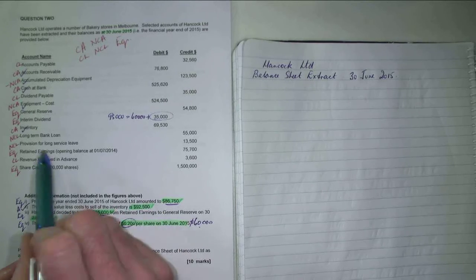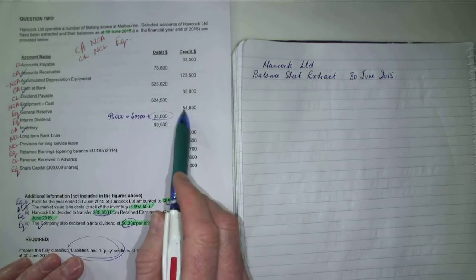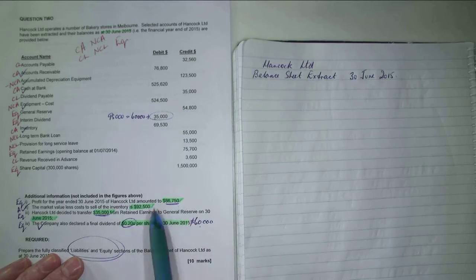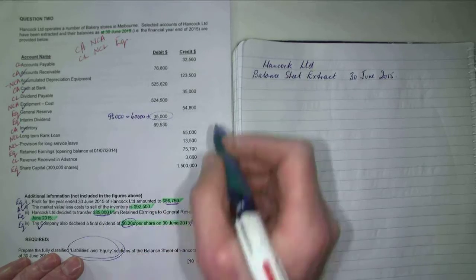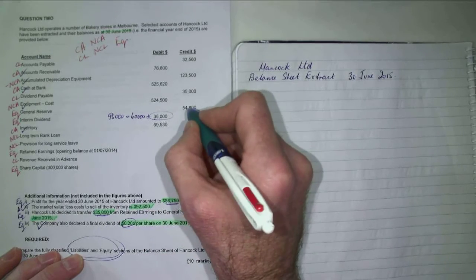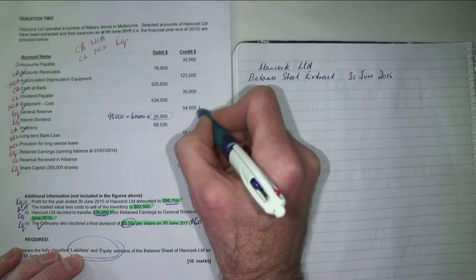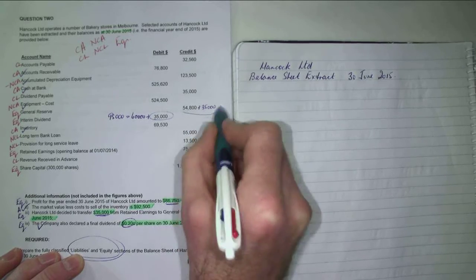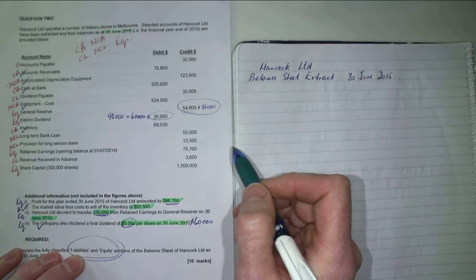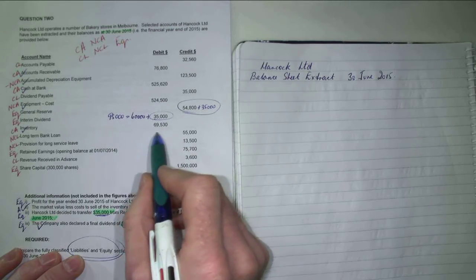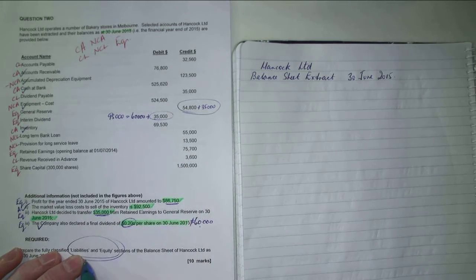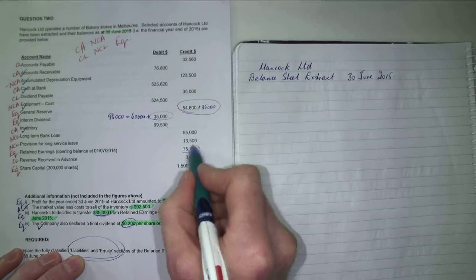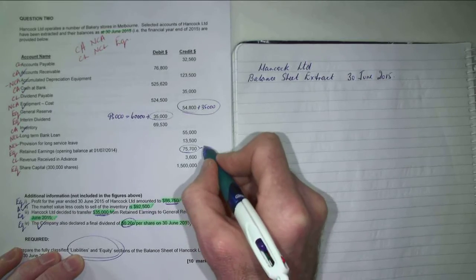All right. Where's my general reserves? My general reserves are 54,000, and I'm going to transfer out 35,000. So my general reserves are going to be plus 35,000. I'll just make sure that I know that's all added together. And where's my retained earnings? So my retained earnings here becomes minus 35,000.